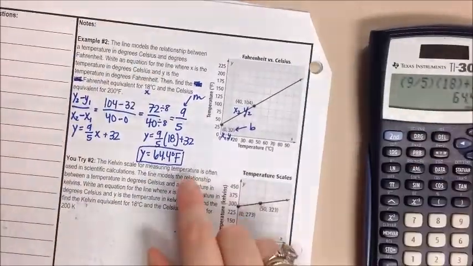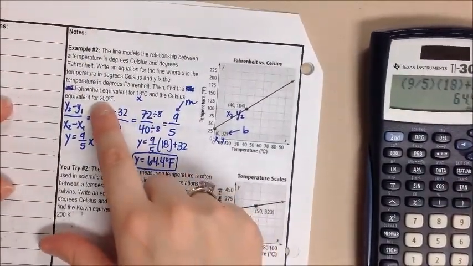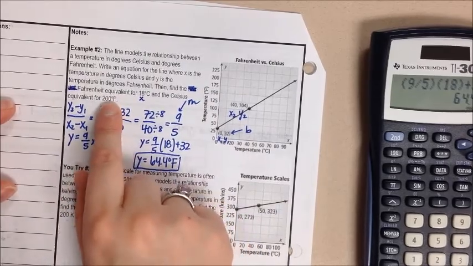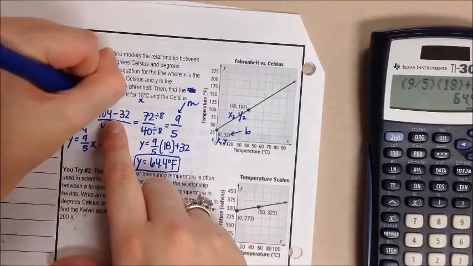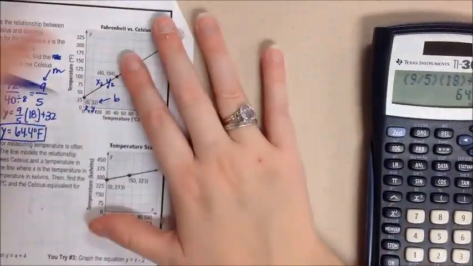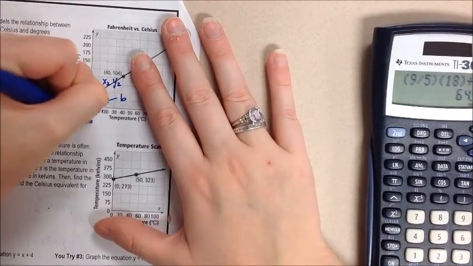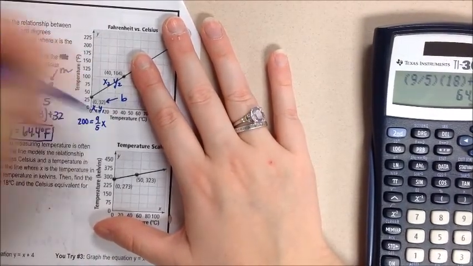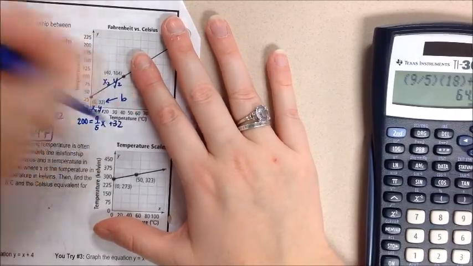Now they also wanted me to find the Celsius equivalent for 200 degrees Fahrenheit. So now I'm plugging this in for y. 200 equals 9/5 x plus 32.